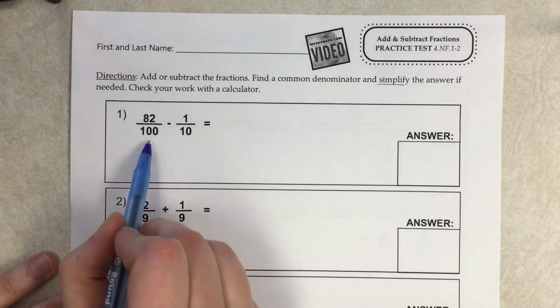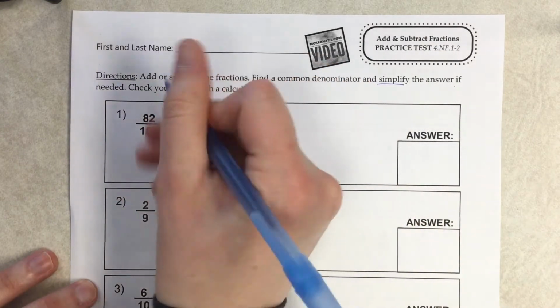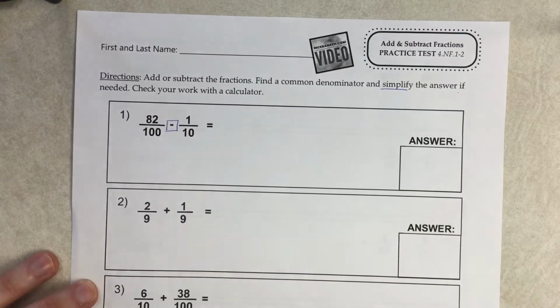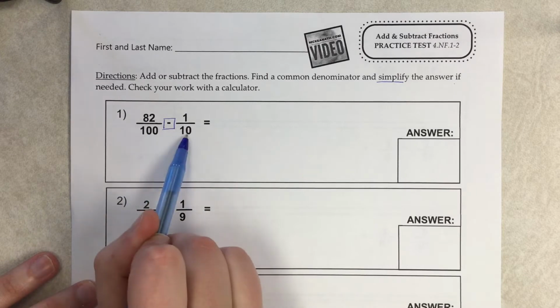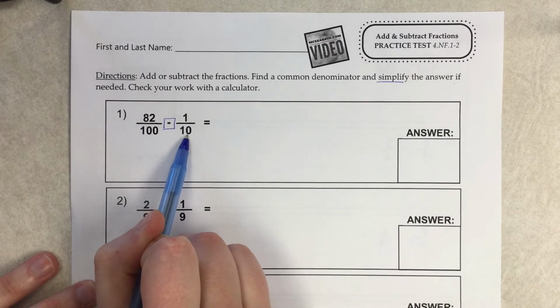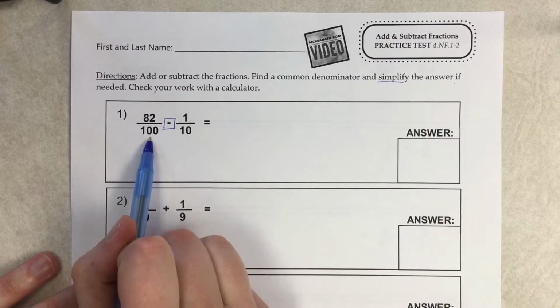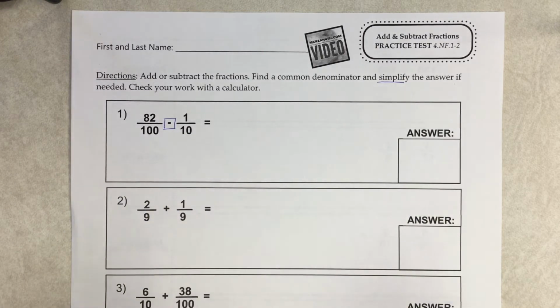So let's start with 82 hundredths minus 1/10. I am subtracting, so I know my denominators have to be the same. 100 and 10 are not the same, so I need to think of a common denominator. 10 times what gets me to 100? I know 10 times 10 will get me to 100.